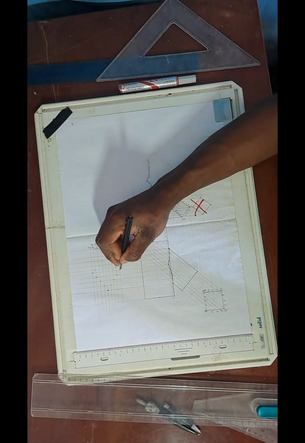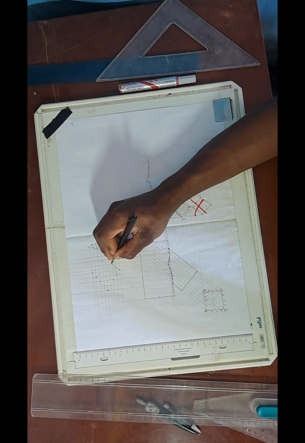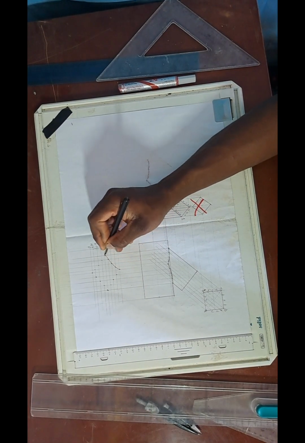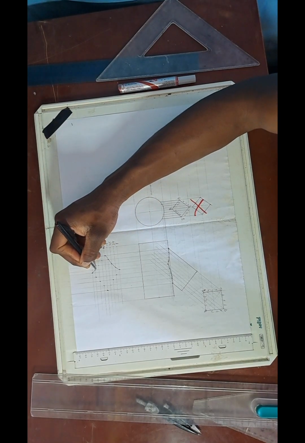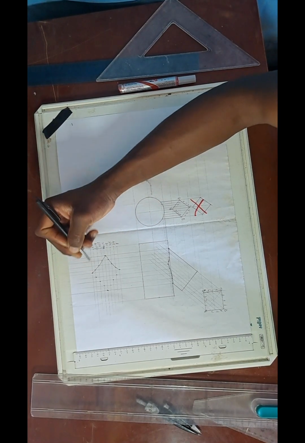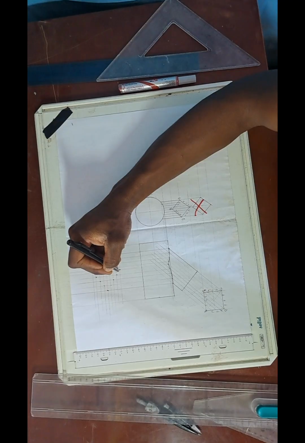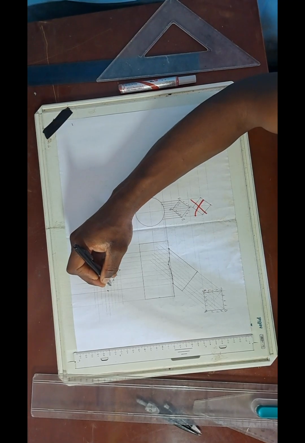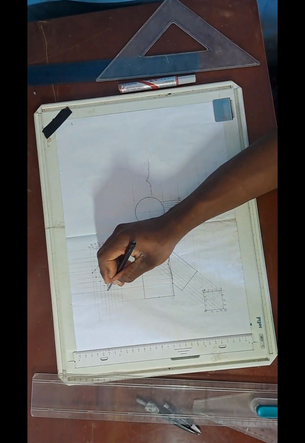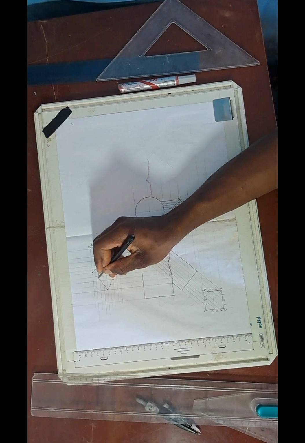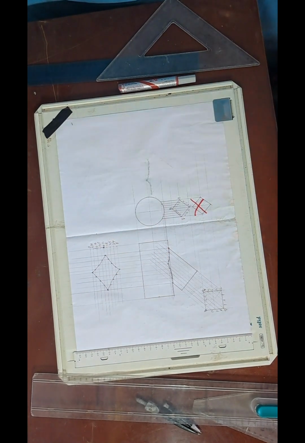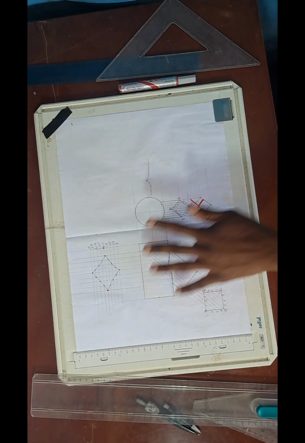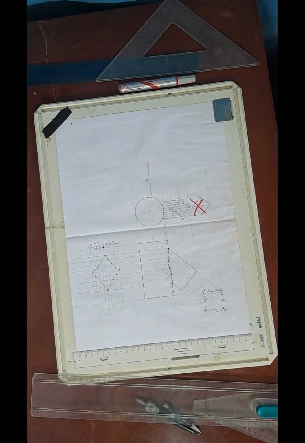So this thing is gonna go like, when you construct those points you marked, this one is gonna go like this. That's how the shape of the hole is gonna be.